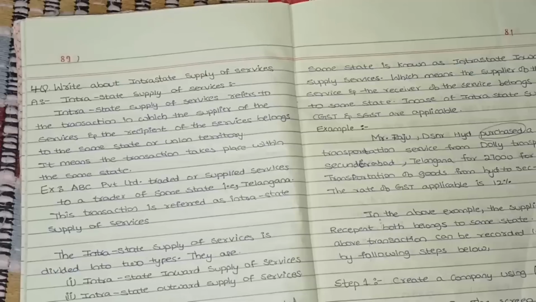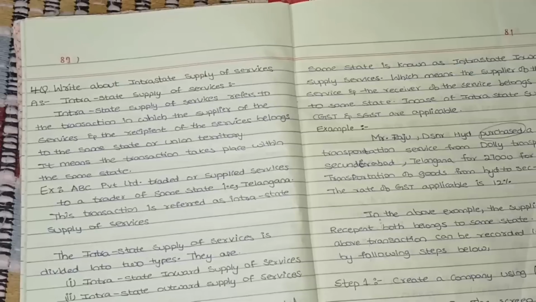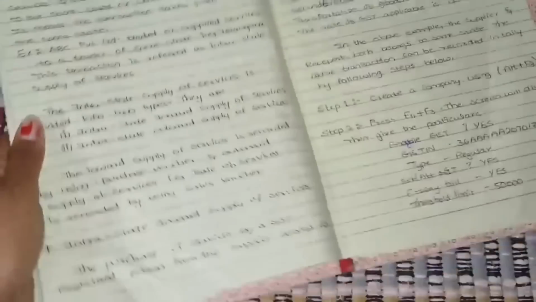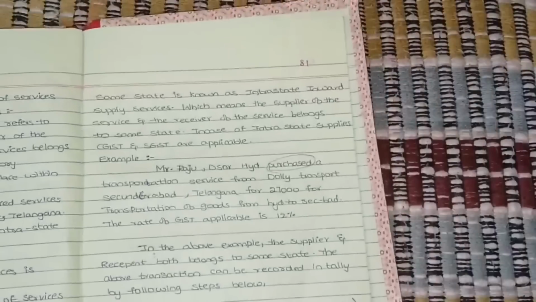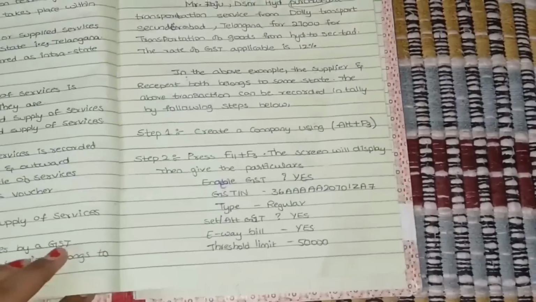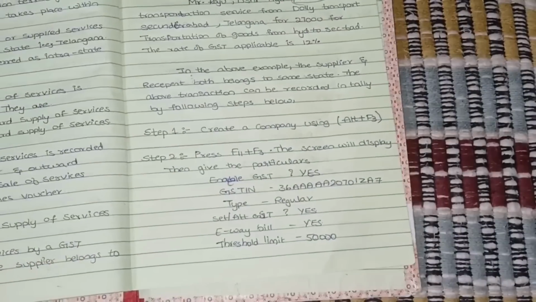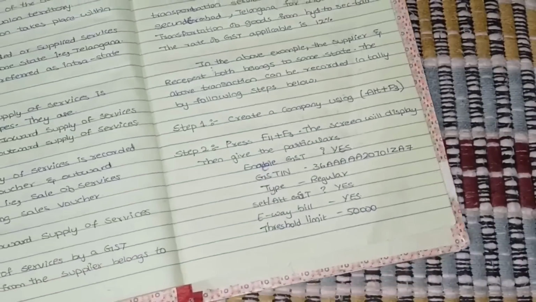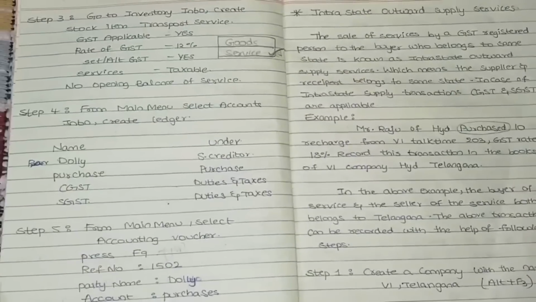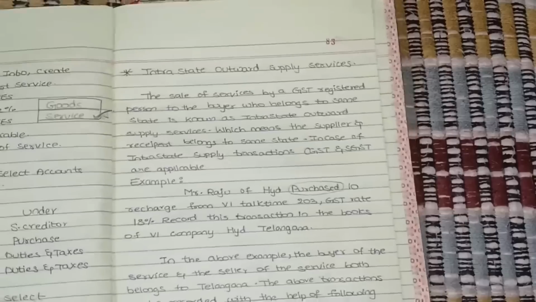Same answer we have learned in unit number 2, intrastate supply of goods. That answer only you need to write it here. In place of goods you need to write services. Got it? So same answer, ma, no need to worry about that, and again and again double time explanation avutundani cheppesi I am not explaining that much. So if you have listened to the second unit video, this will be easy. Okay, so here also you will have intrastate inward and intrastate outward.